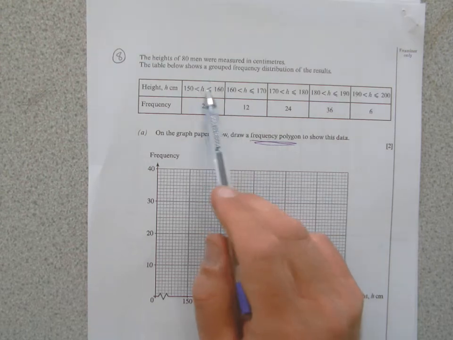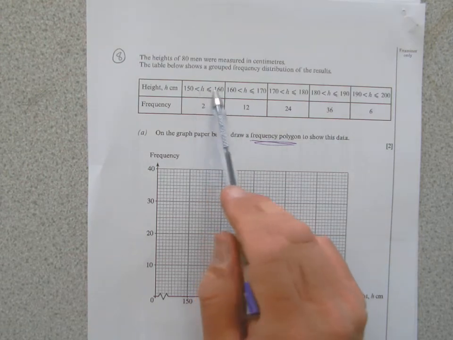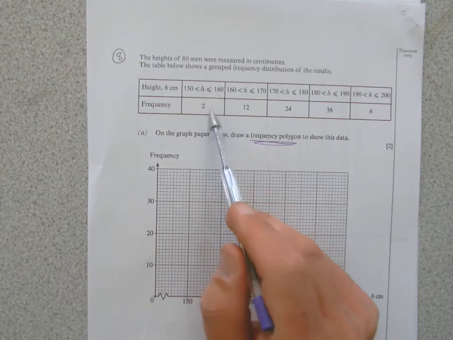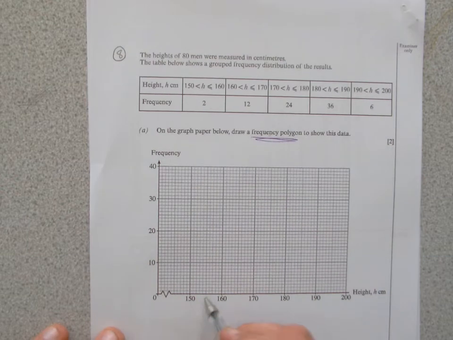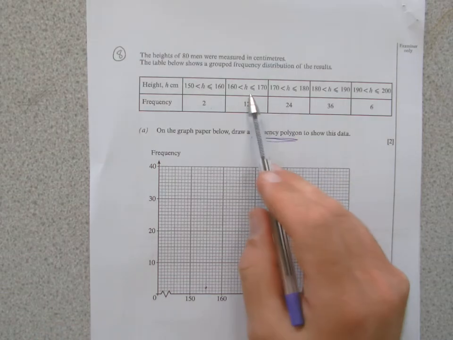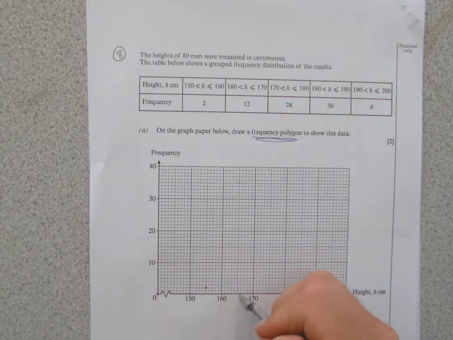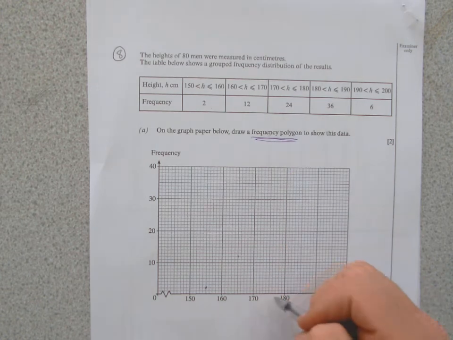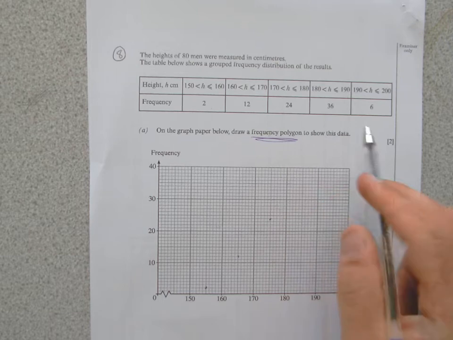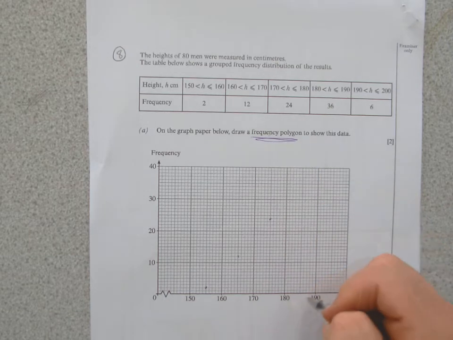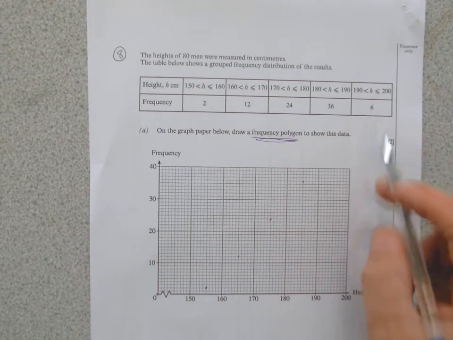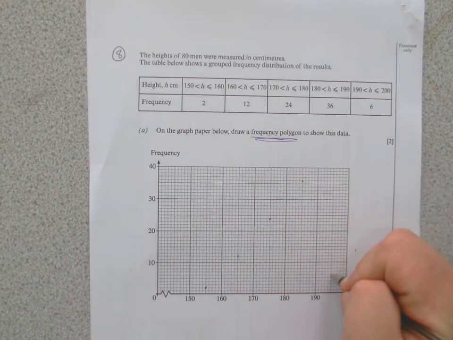Now the midpoints here are, if you look at that class there, 150 to 160, the midpoint will be 155, okay? And there's two of them. So we go to 155 and up to 2 and plot that point here, okay? 165 there, in the middle, up to 12. 175 up to 24. 185 up to 36. And then 195 up to 6, which is down here, okay?